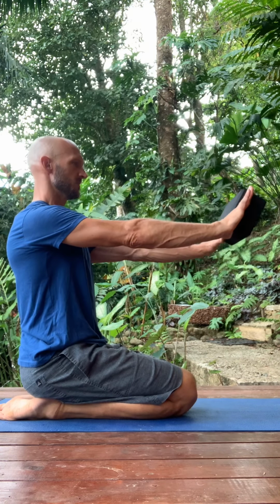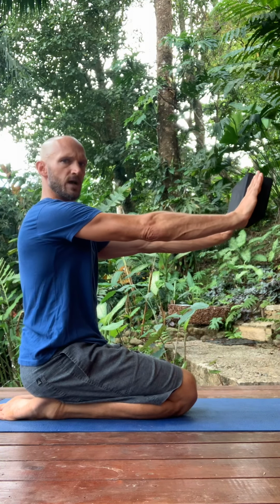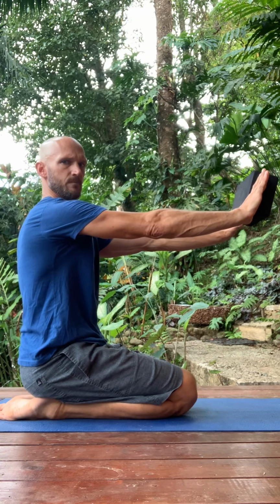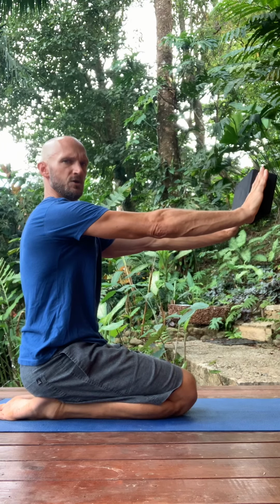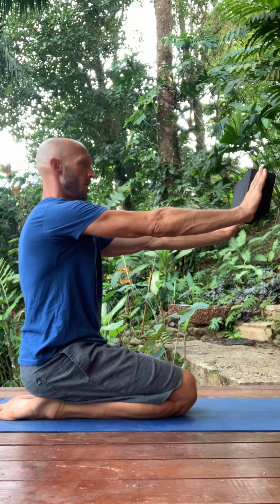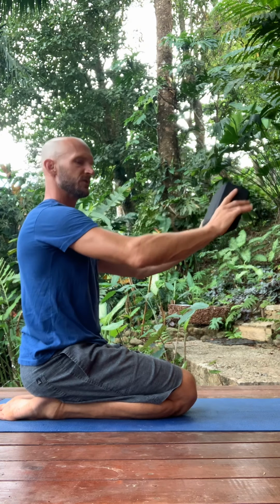The third movement, everything stays the same, but you're going to press the block away from you as far as you can. So it starts here, and you press the block away as far as you can, broadening the shoulder blades away from one another, helping to engage the muscles that lie in that pseudo joint that we talked about, that Scapula Thoracic region, effectively strapping these shoulder blades to the rib cage.